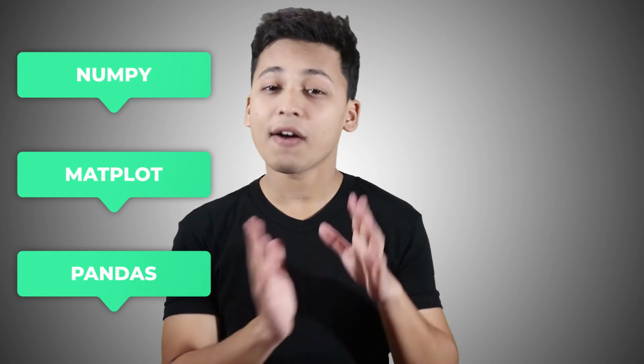So in that case, we need to learn some libraries, namely NumPy, Matplotlib and Pandas. Just to give a brief, NumPy is used for mathematical calculations, Pandas is used for handling external files in Python, and Matplotlib is used for visualizations. So after you've learned Python, you need to learn these three libraries. That was step 2.